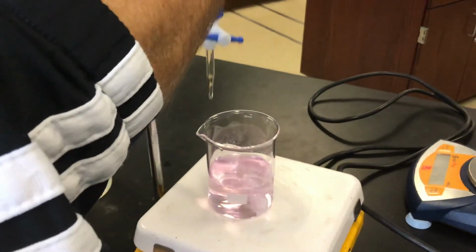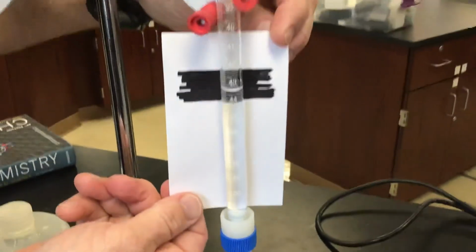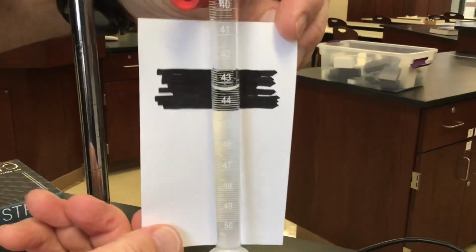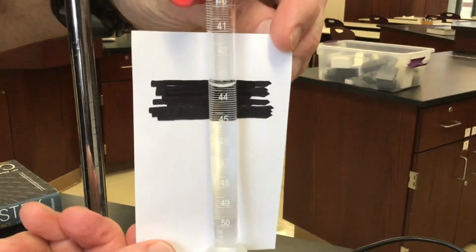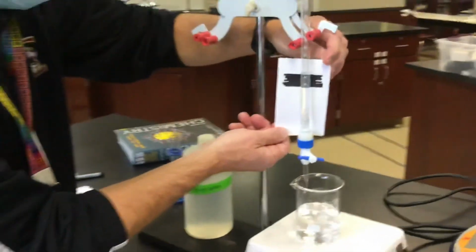I'll move this, whoops, I think I'll just move it down a little bit. And then we'll put this behind here again. And let's see if you can zoom in and get the measurement. Got it. So write that down as your second measurement. And now you've got some calculations to go.